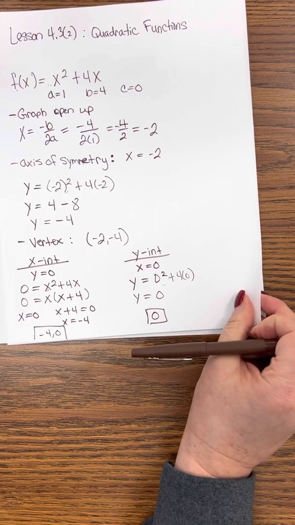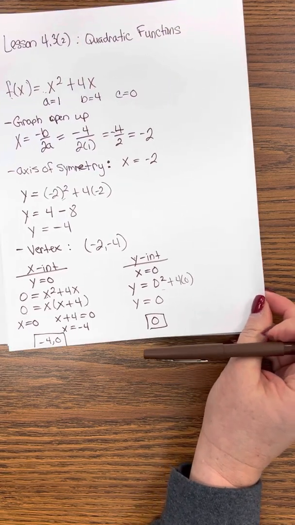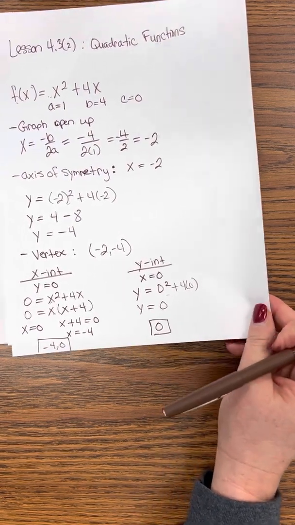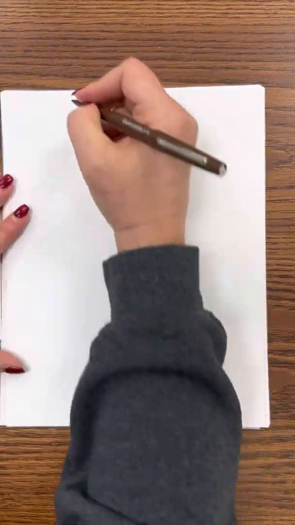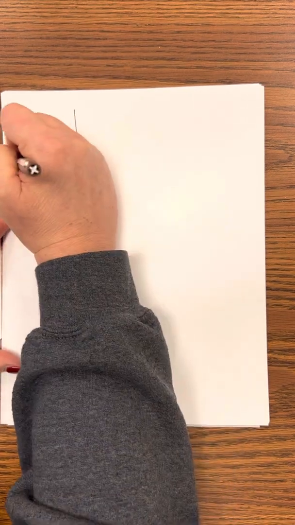The next thing it's going to ask after you do that is to graph it. You're going to have to get on your graph. It'll have a graph there. You click on the graph. Then you click that you want a parabola. There's a picture of a parabola in the bottom. So the first thing you'll do is graph.